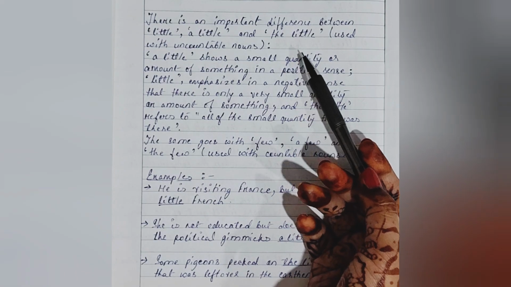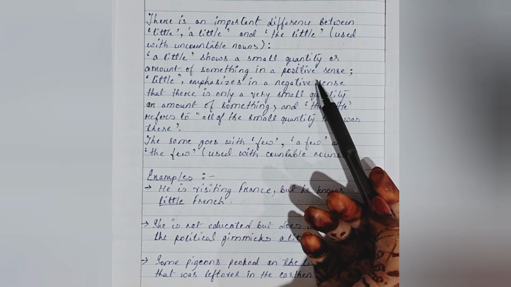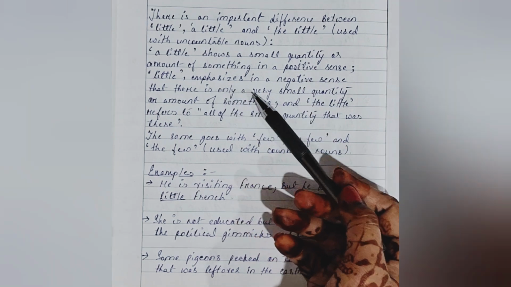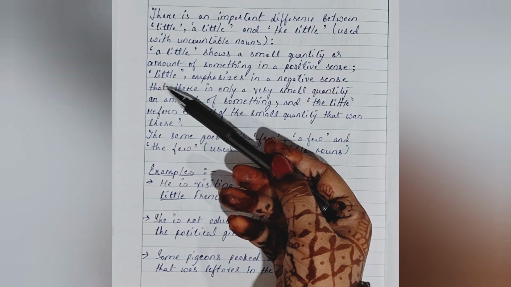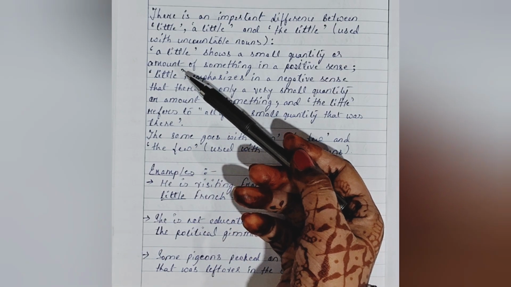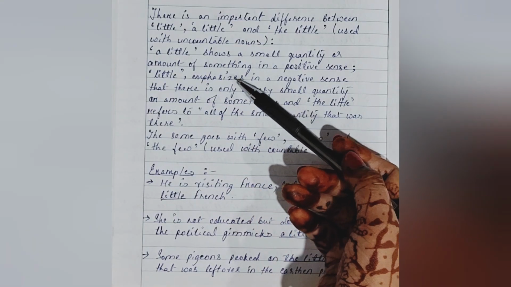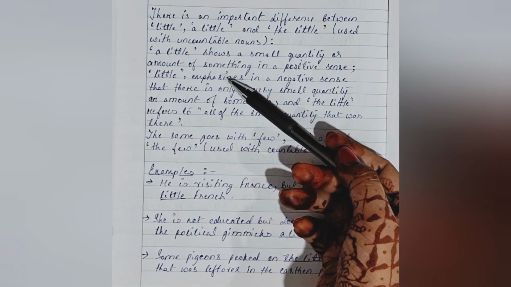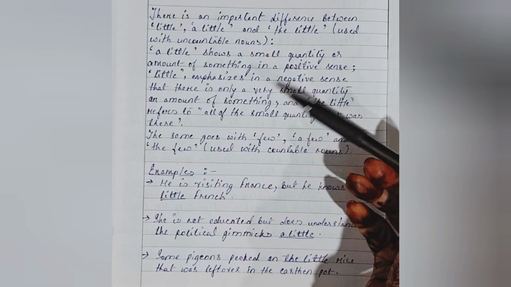Okay, now little emphasizes a negative sense. Little means बिल्कुल ना के बराबर. There is only a very small quantity or amount of something. So let me give you an example: there is little water left in the pot. That means there is very little or less amount of water left in the pot.